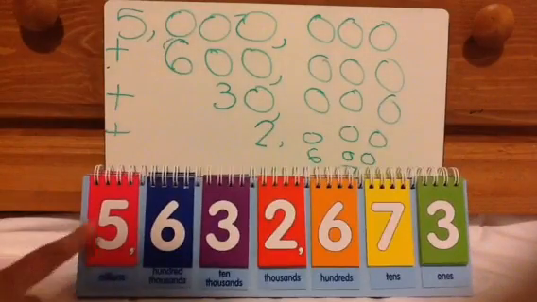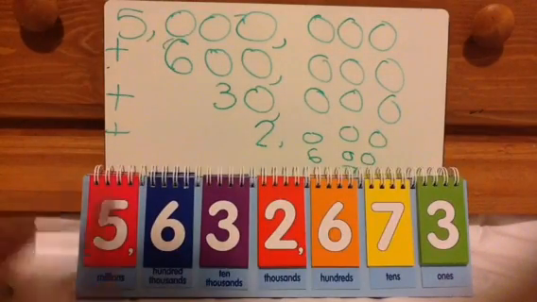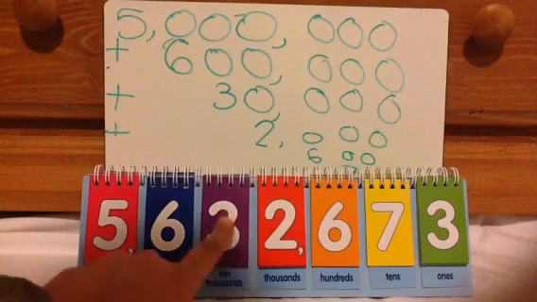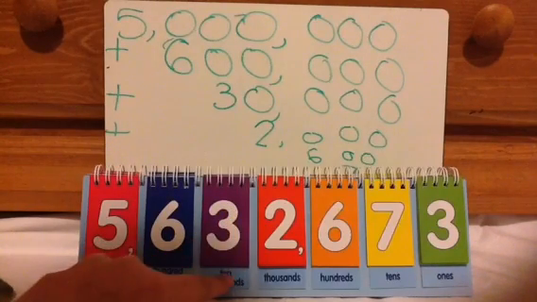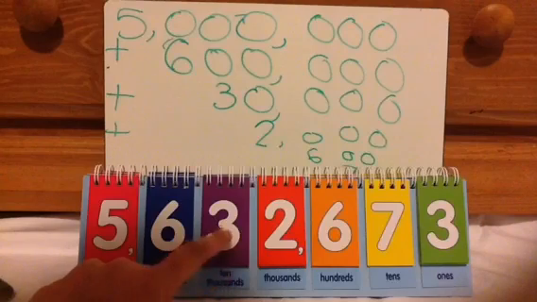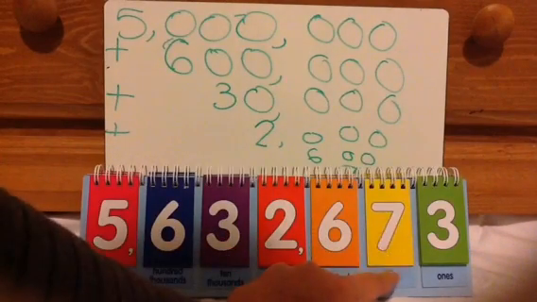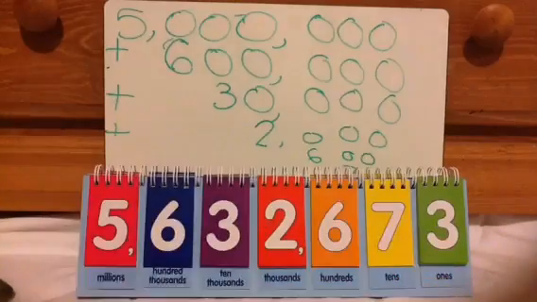And notice, as I'm reading it, I am also saying the place value, because that's how you read numbers. The only one that's a little strange is the tens place, because you don't say 310,000, you say 30,000, which is 3 tens. 3 times 10 is 30, and then 7 times 10 is 70, and you don't ever say the ones, you just say 3.